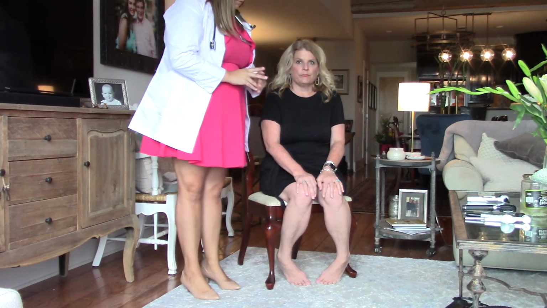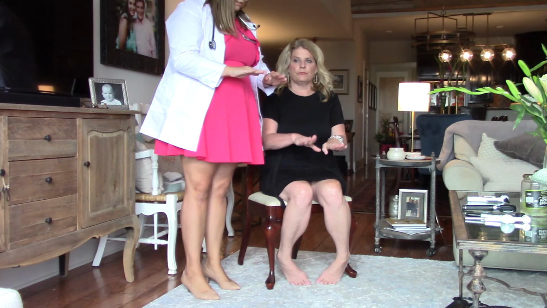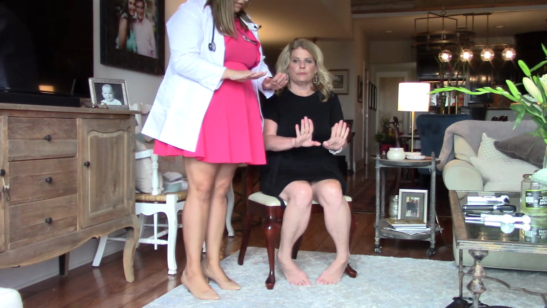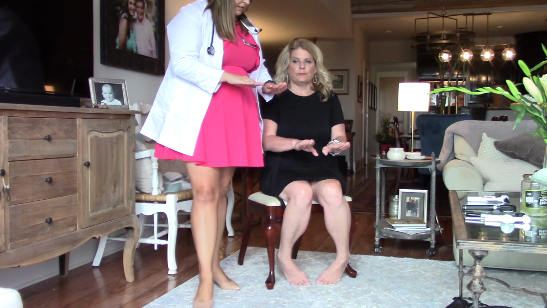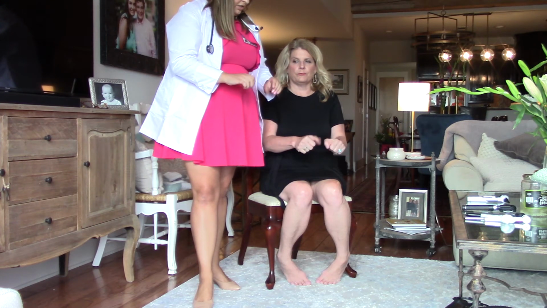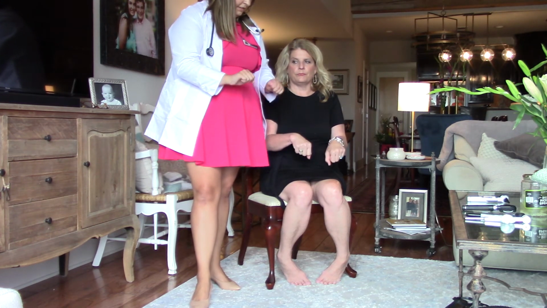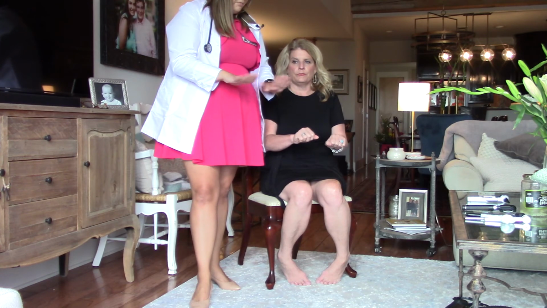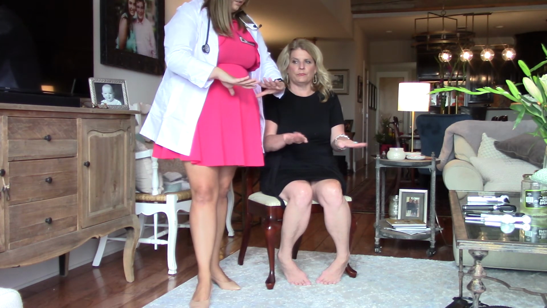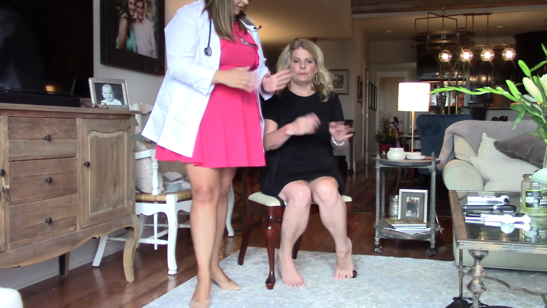Now I'm going to assess range of motion. So we'll start in your fingers. If you'll flex, extend, hyperextend, and then abduct away, adduct in, and do thumb up position. And we'll do your wrist: flex, extend, hyperextend, ulnar deviation, radial deviation, and rotation.